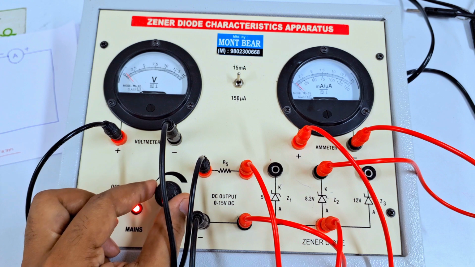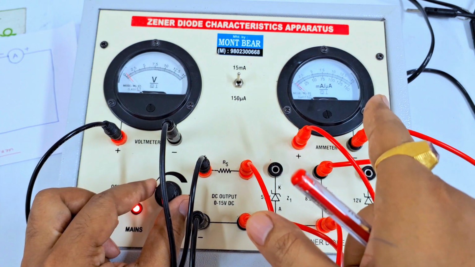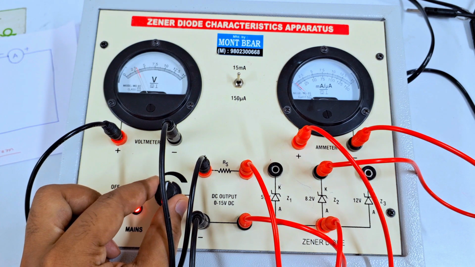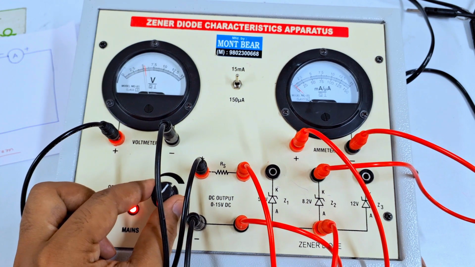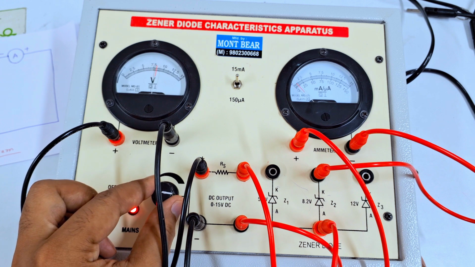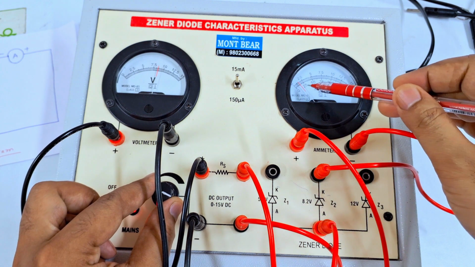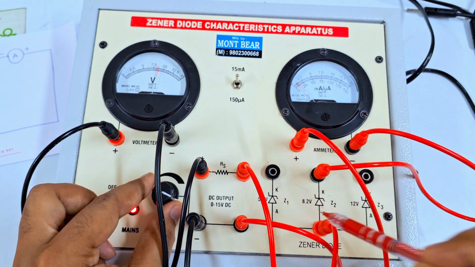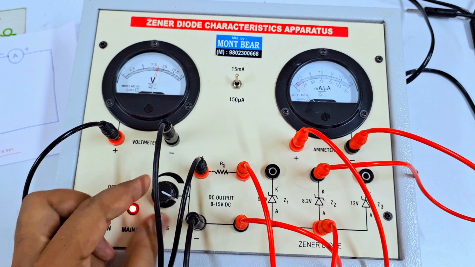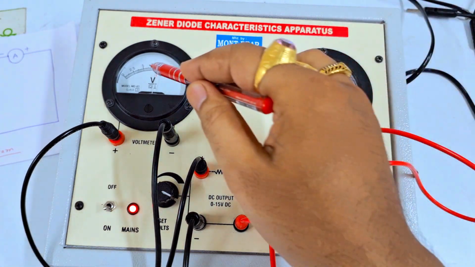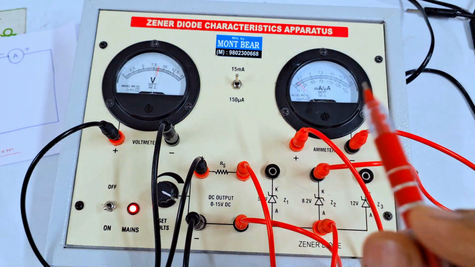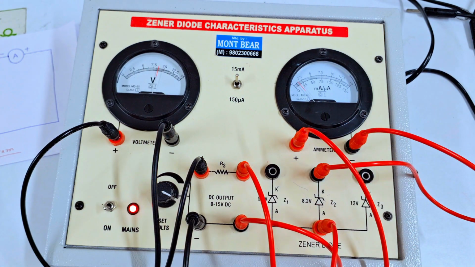You have to take different readings of the voltage and obtain the corresponding readings in the ammeter. Carefully observe that when I reach 8.2 volt, there is a deflection in the current. That means 8.2 volt is the Zener breakdown voltage of this diode. Got it? In this way I will take multiple readings of voltage and of current, and I will draw a VI characteristic curve from these readings.